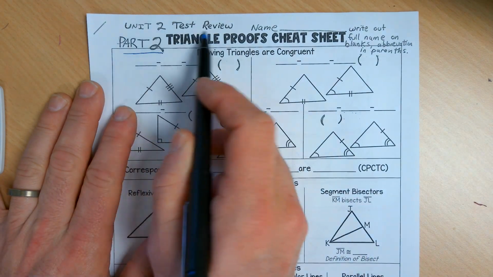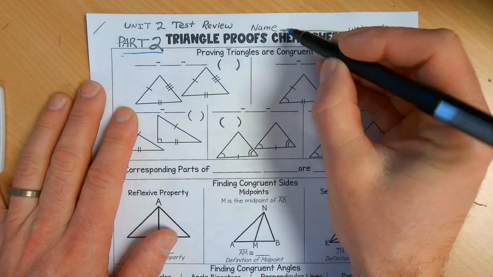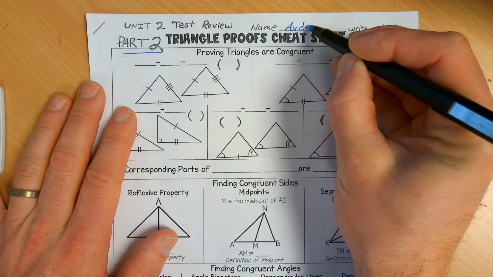Wait, no, that's not it. Unit 2, test 2, part 2. That's right. I'm going to do it in pen. Let's see what happens.